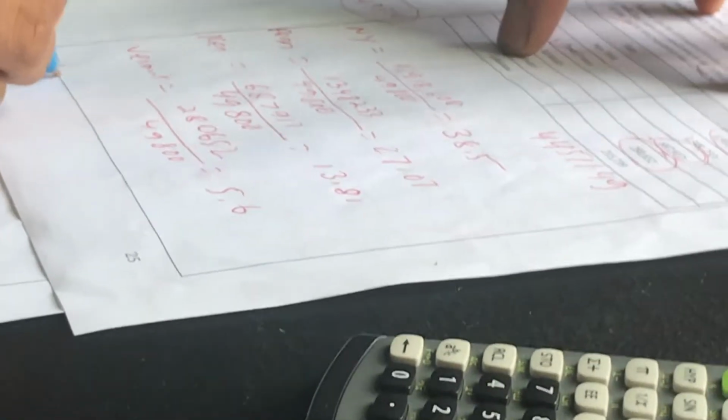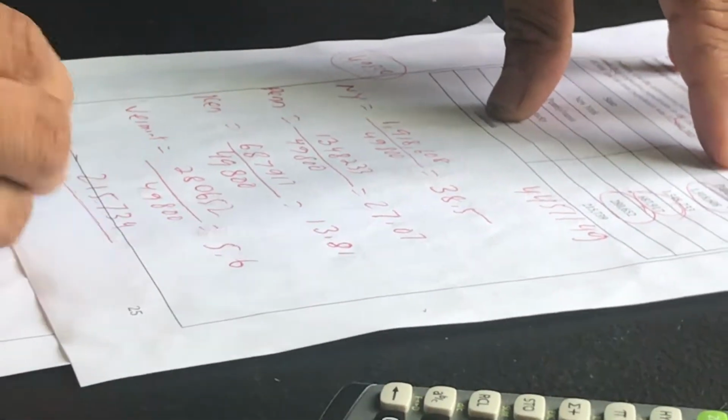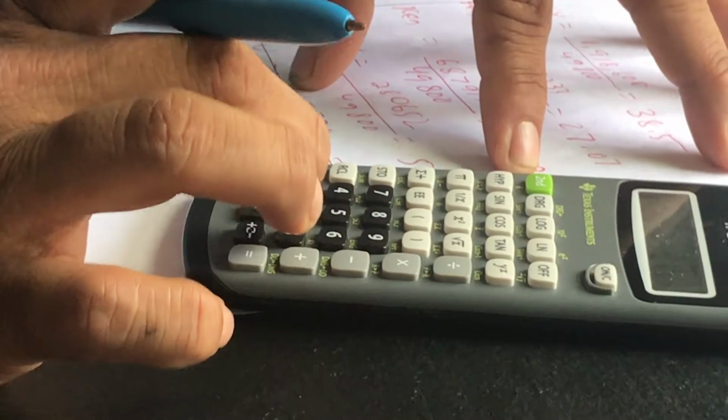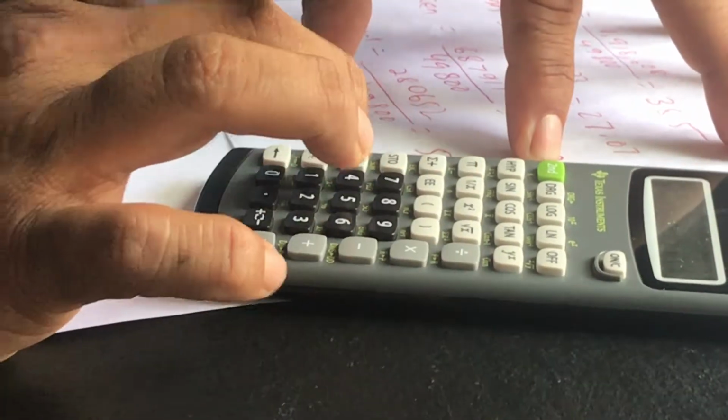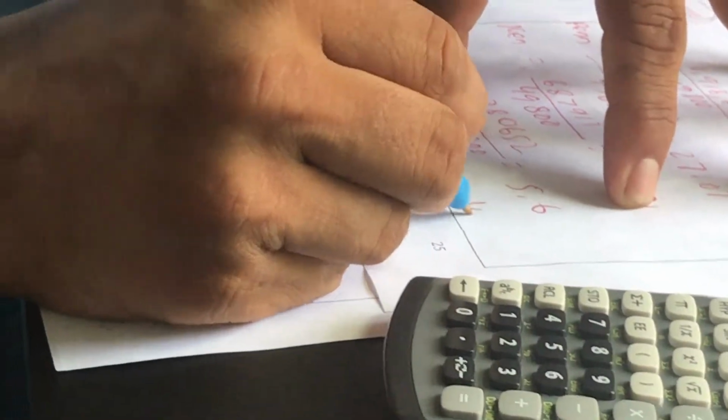And finally Louisiana is 215739 divided by 49800. That gives us 4.33.